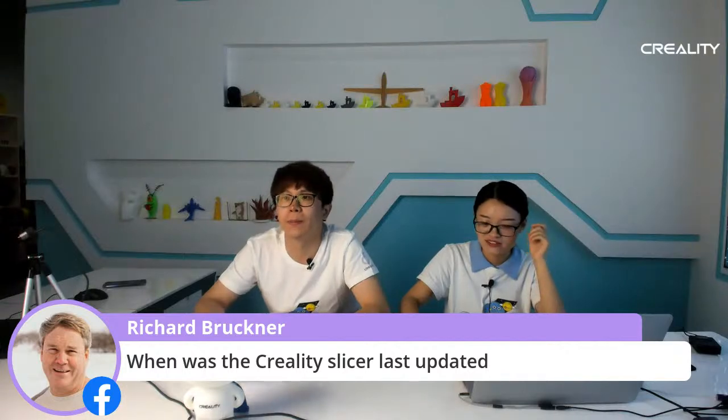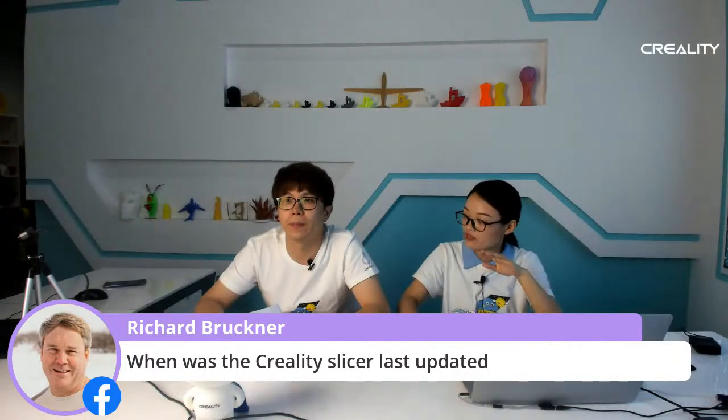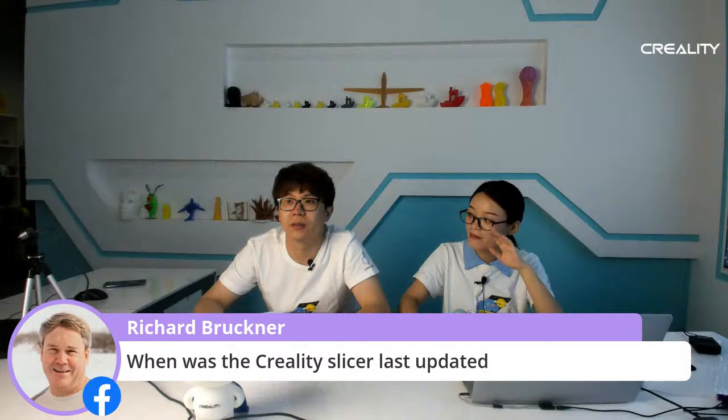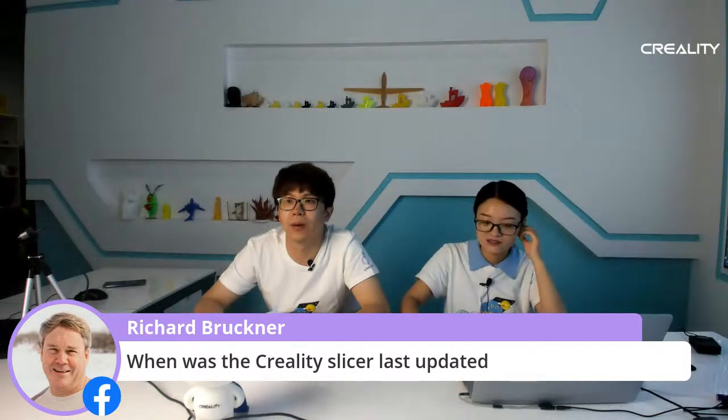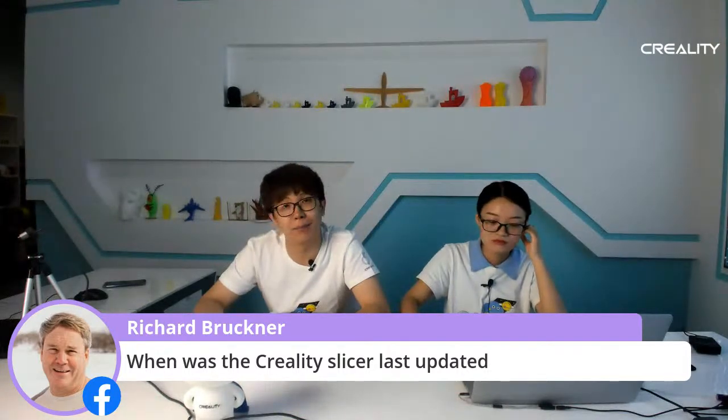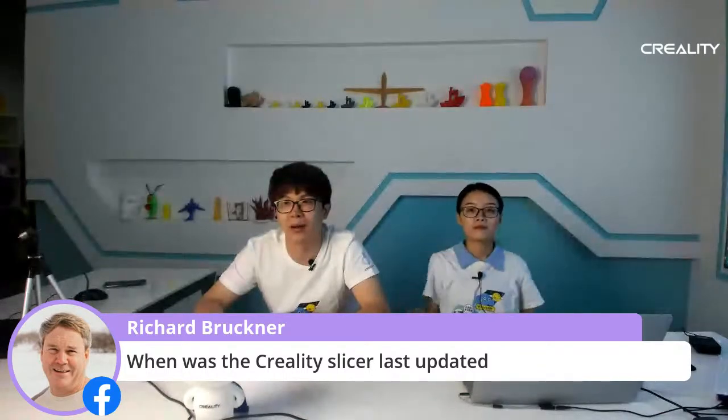So our slicer is available for Maxi. Is it available for Mac? When will it be? I'm not pretty sure. I personally hope it does soon, but it's not available at this moment.